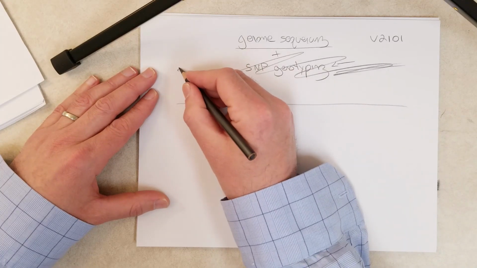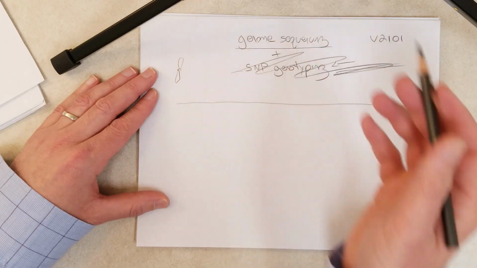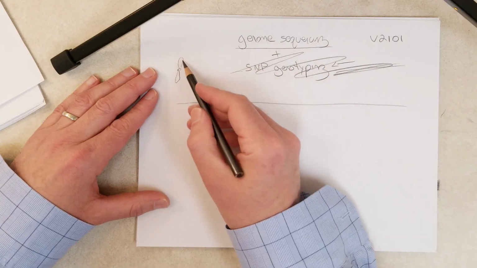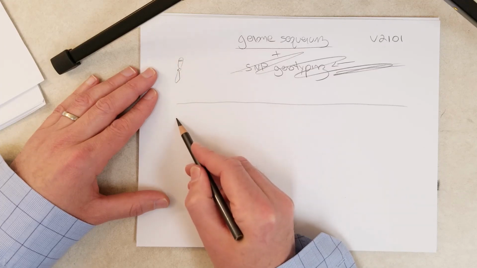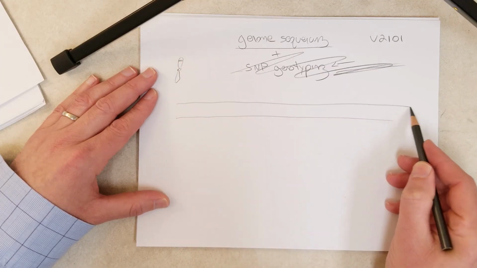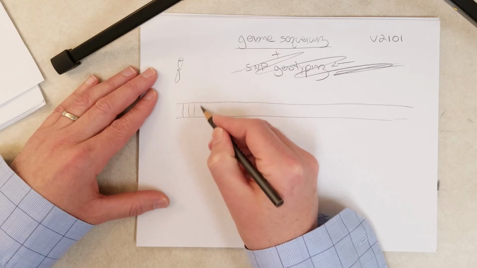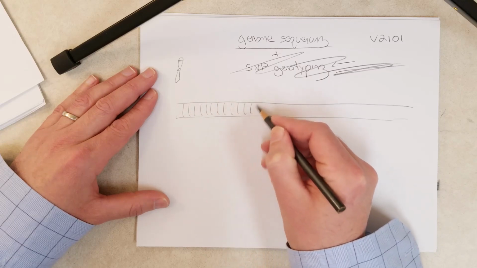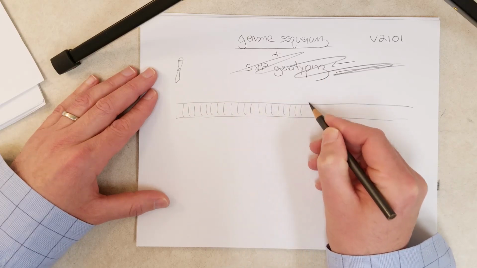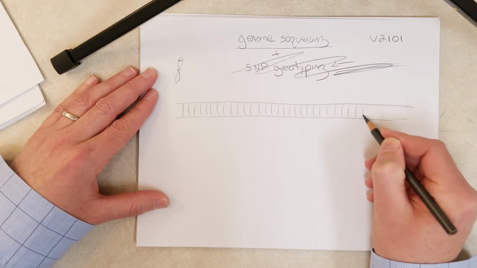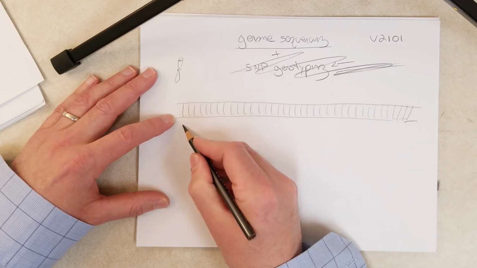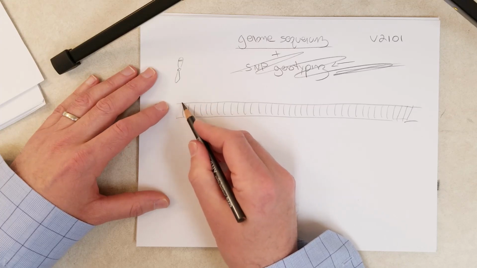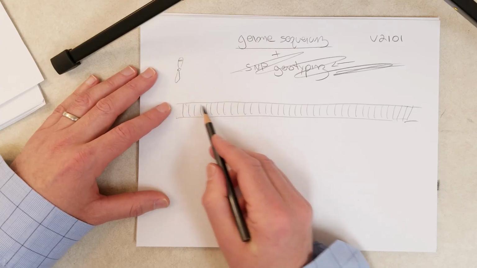So let's take a chromosome here, and no matter how many chromosomes there are in a genome, let's take a little segment of that right here, and I'll diagram it. One of the great things about genome sequencing is we can determine the identity of every base along this piece of DNA.